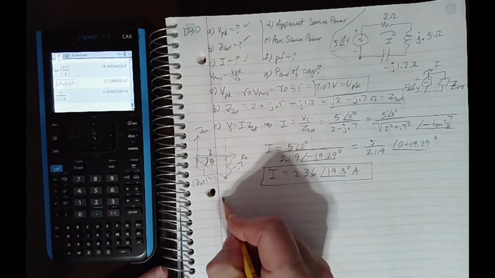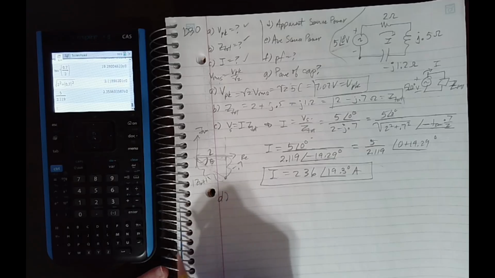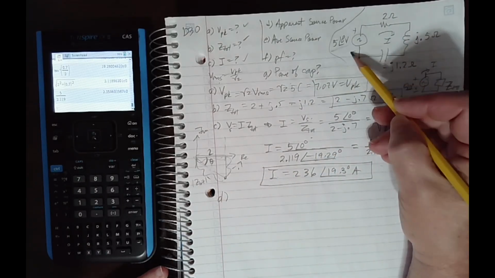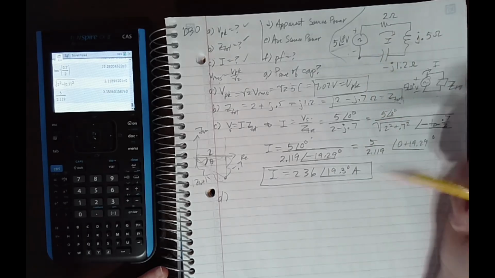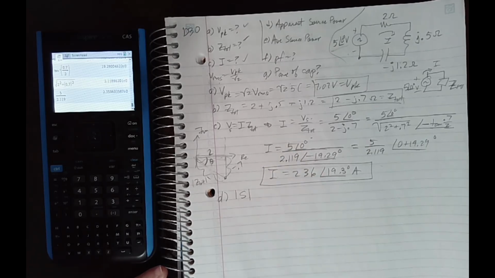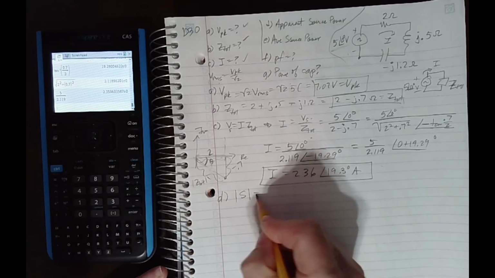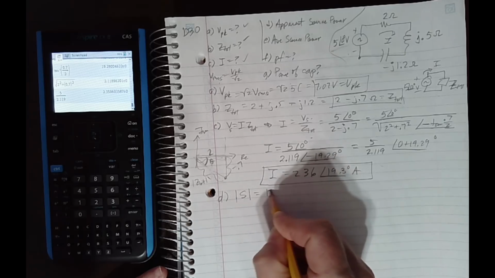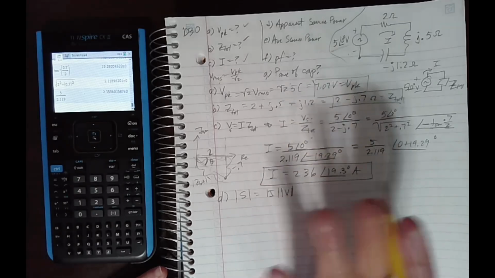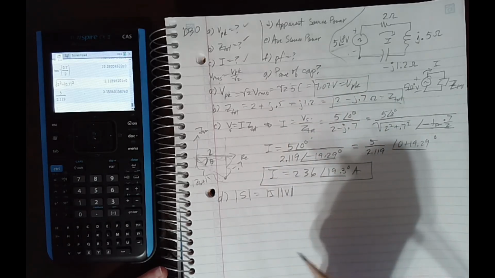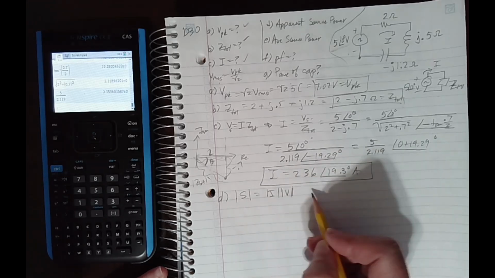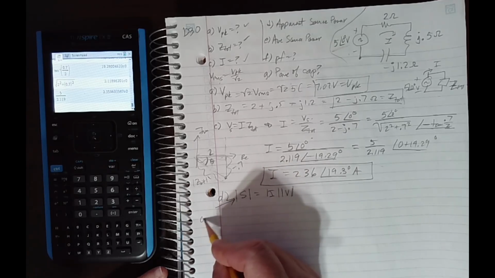Part D, find the source apparent power. For the power of the source, its voltage is given. The current we just found is the current of the whole thing; everything has the same current. The apparent power is the magnitude of S, which is the magnitude of I times the magnitude of V. It's like the old P equals IV, except in the new AC world, if we're going to get P, we have to do cosine theta. So apparent power is just the magnitude of S.